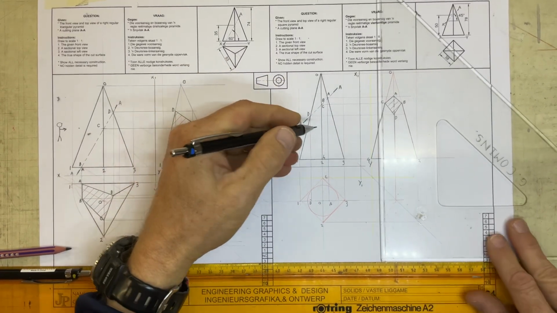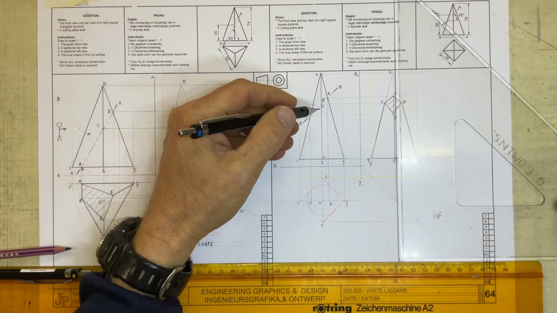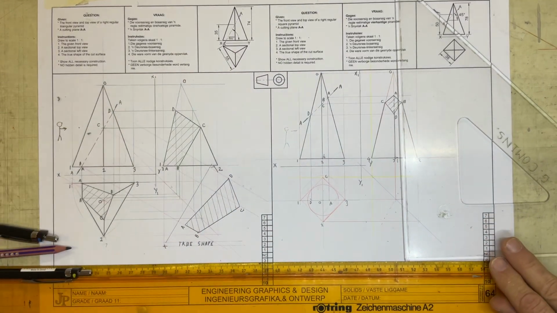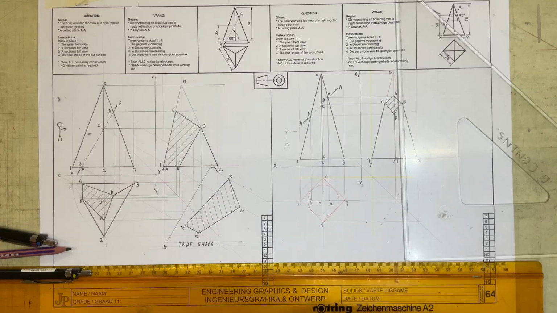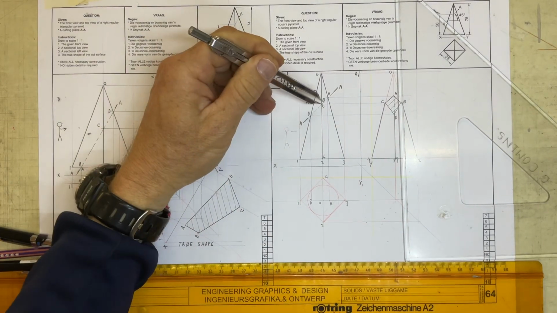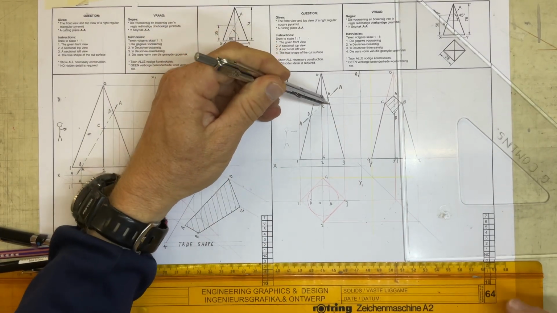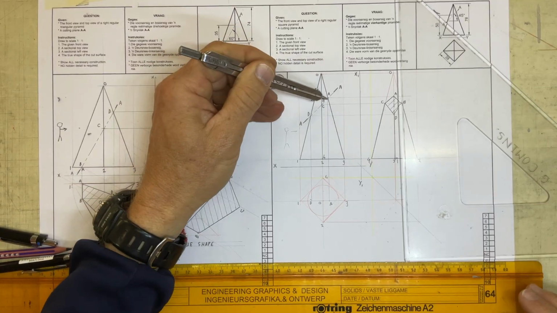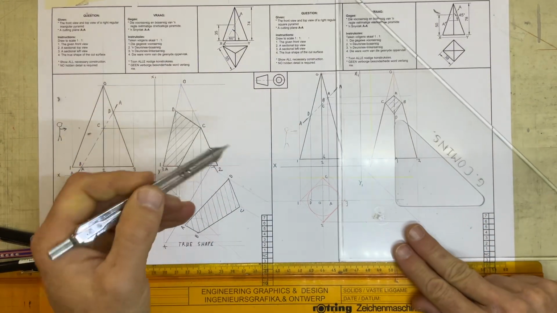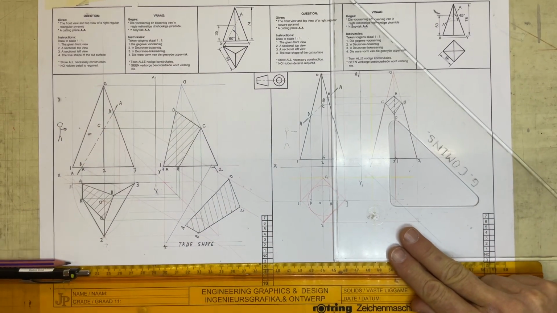B and C, okay? The two methods of getting that. One method would be to say, all right, I have a line coming from B and C, coming across to this line over here, which is line 0, 3. I can drop that point down over here.